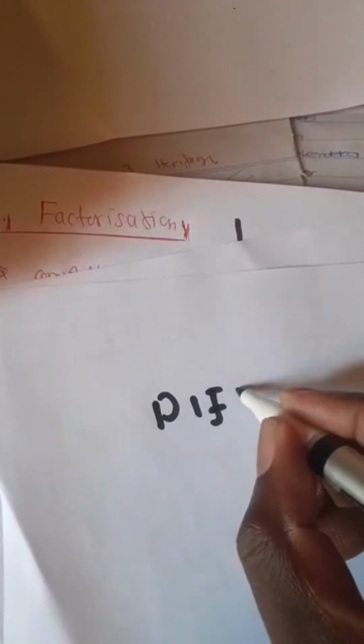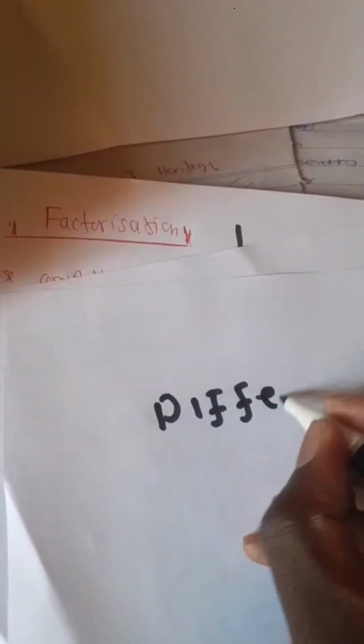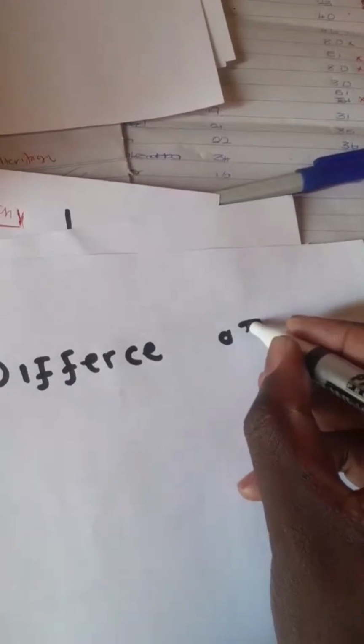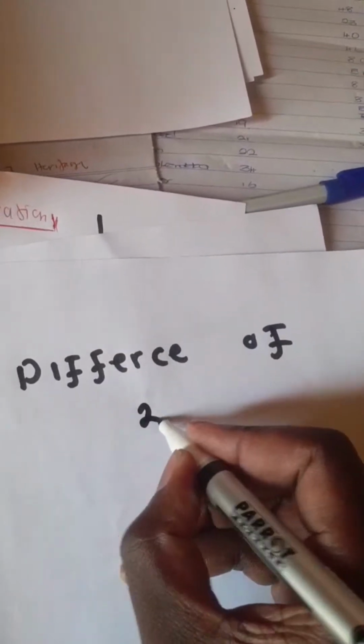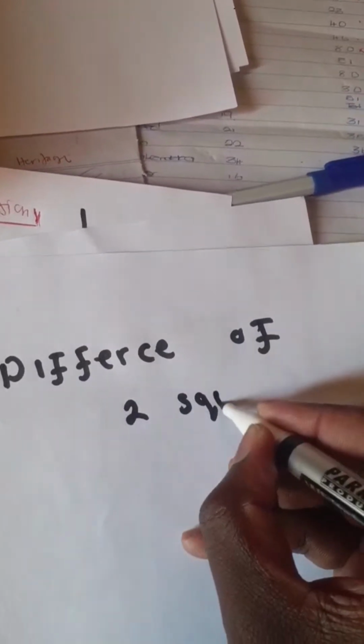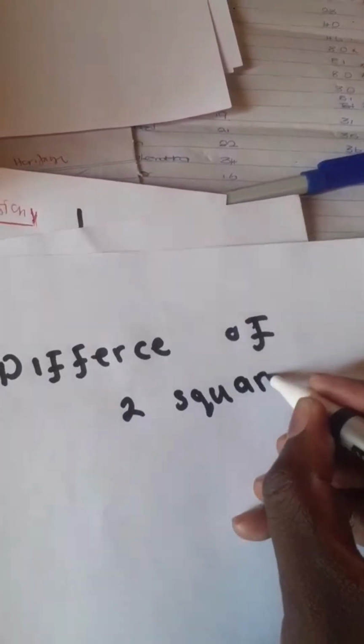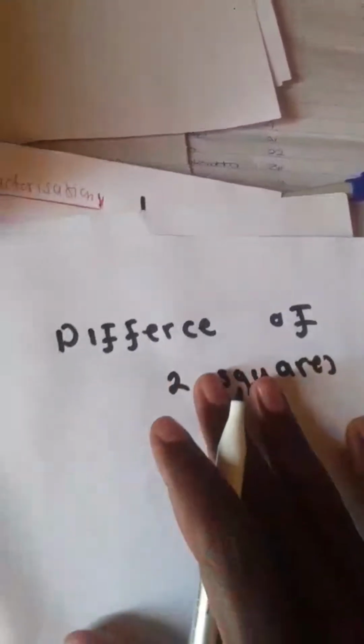Okay, so on difference of two squares, we are on difference of two squares under factorization.